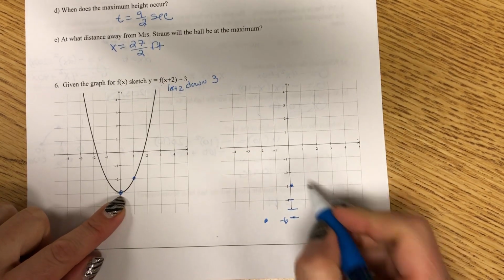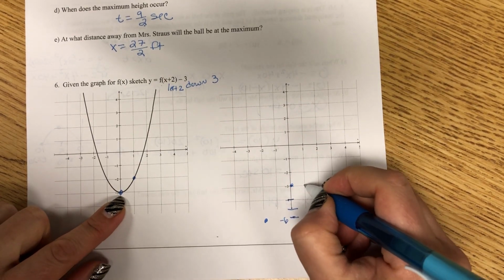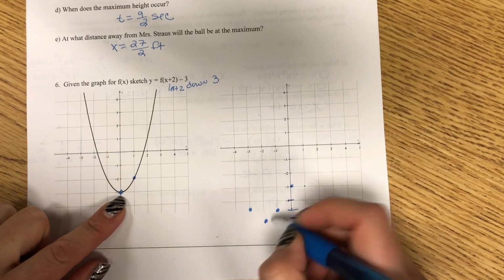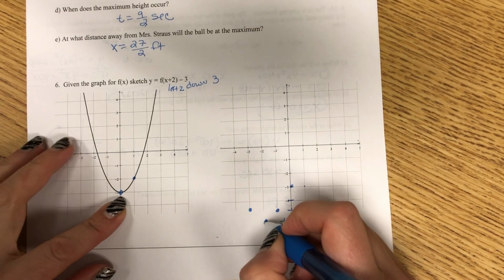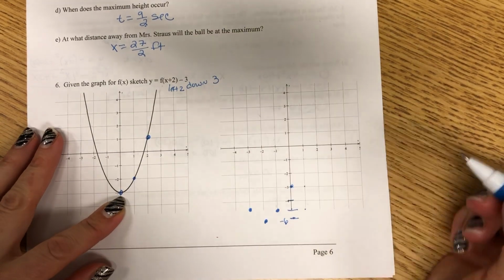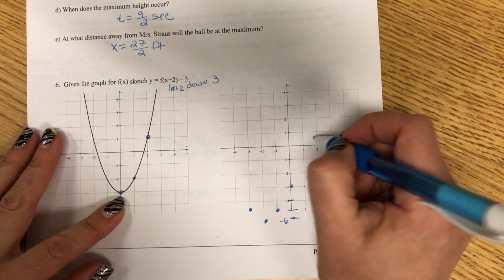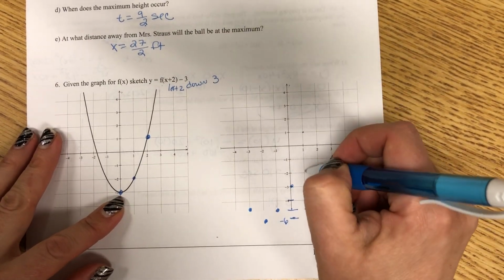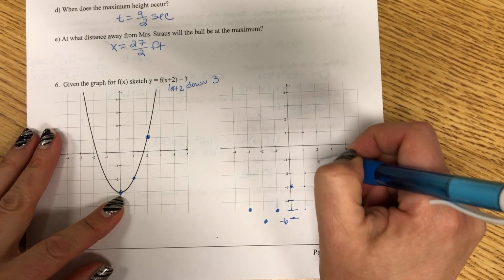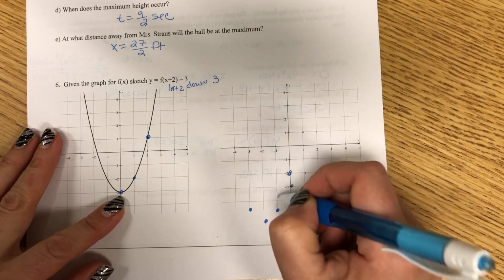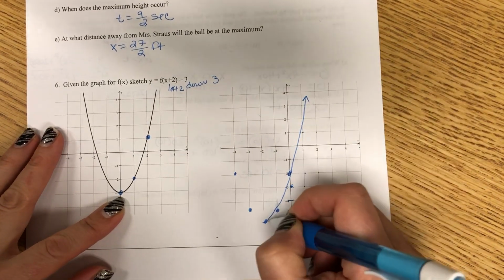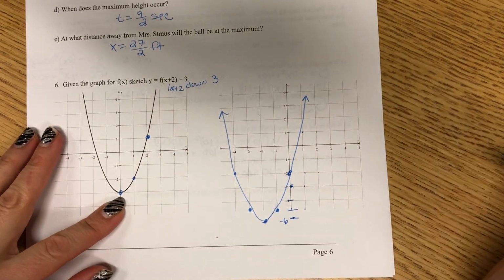Then I'll take this point, down 3 and left 2, and it's symmetrical because it's a parabola. We can do this one if I want to get another accurate point. So that was at 1. So down 3 and left, oops, sorry, it was here. Down 3 and left 2. There's our new graph.